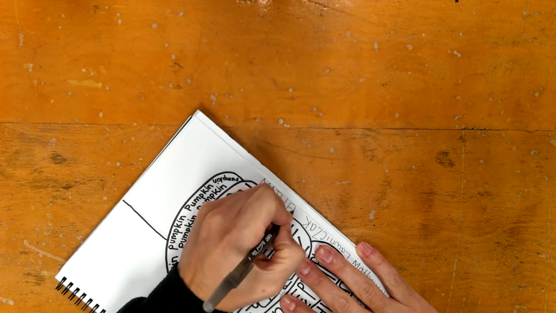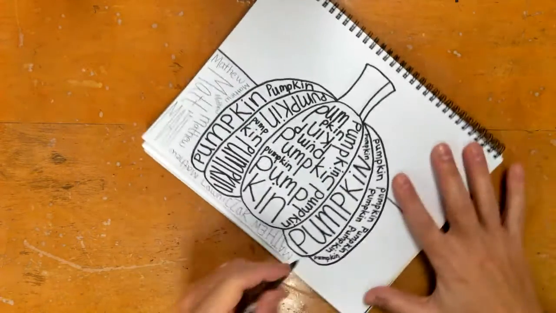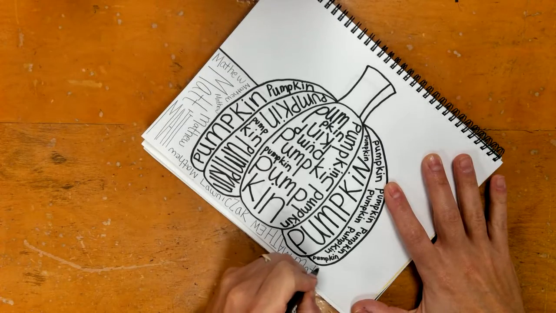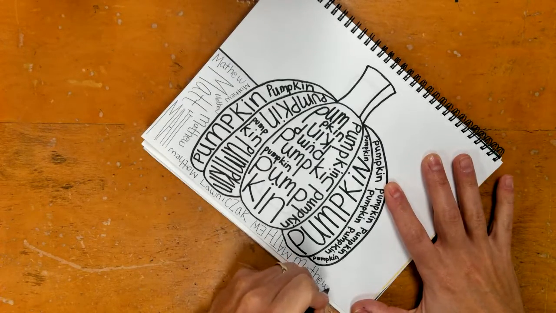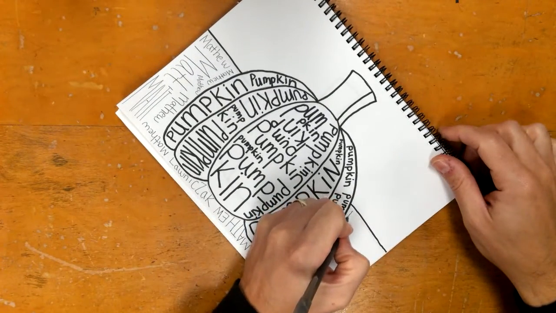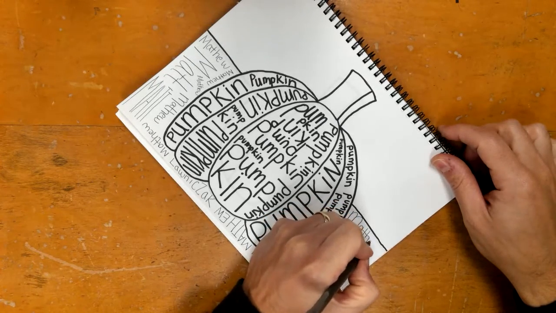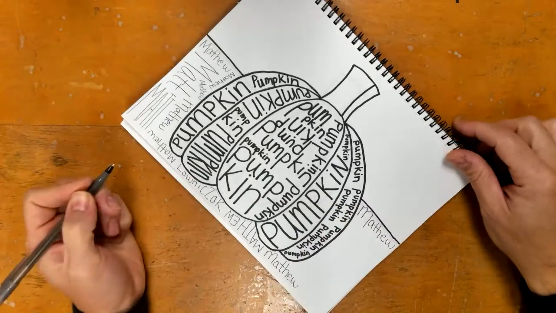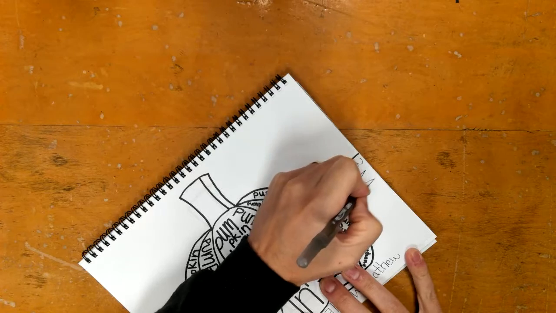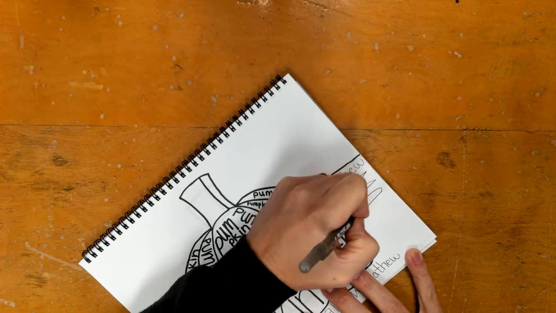So we're making sure that we do not go inside of our pumpkin. And then we also want to make sure that we know where that line is so that we don't go past that either. Okay. So I'm going to write it a couple more times. And I think you probably have the point by now.